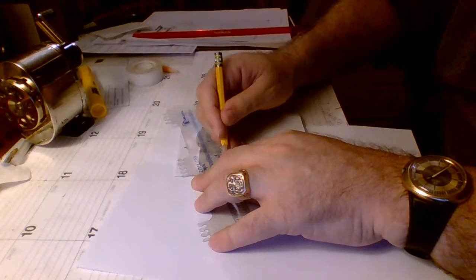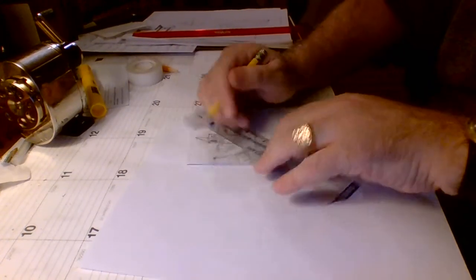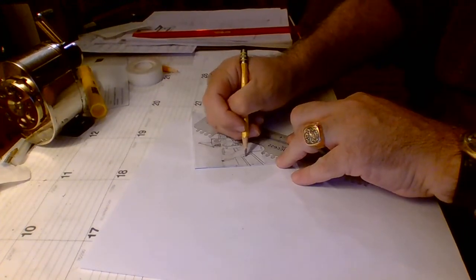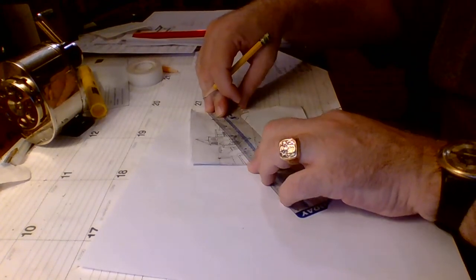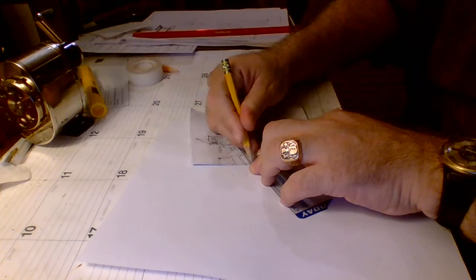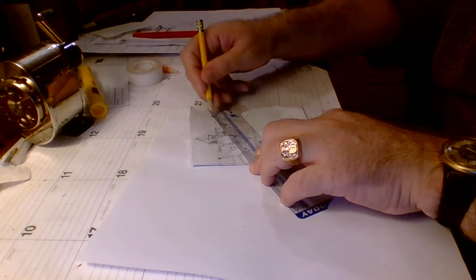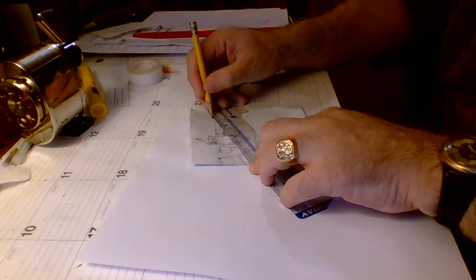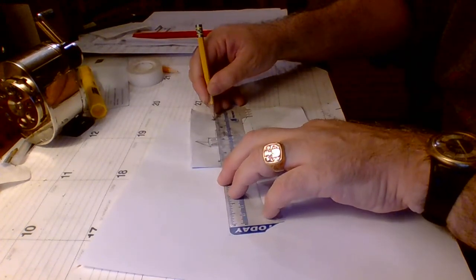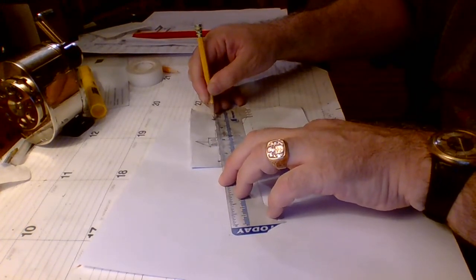Okay. Then I'm going to draw a little vertical line without the ruler, which I should have done, but I did not. I should have done that too here. So, no, wait. Yeah.